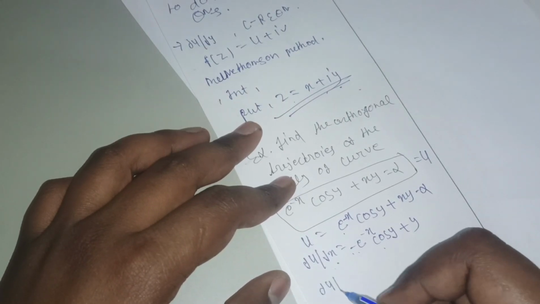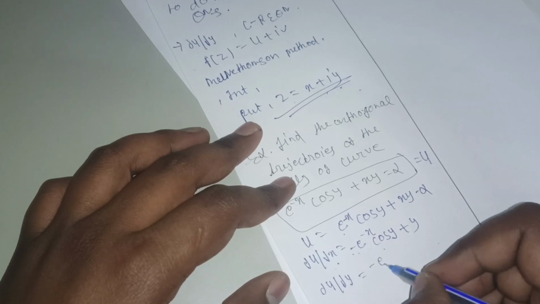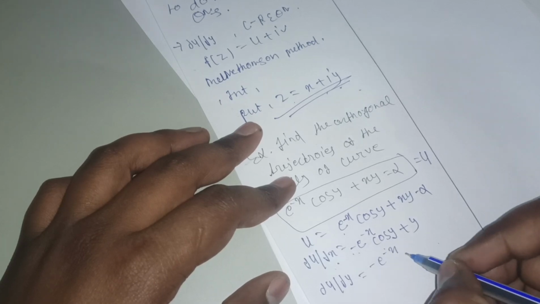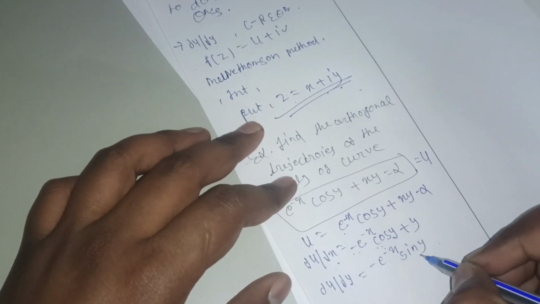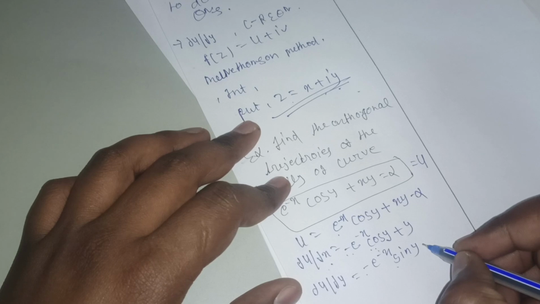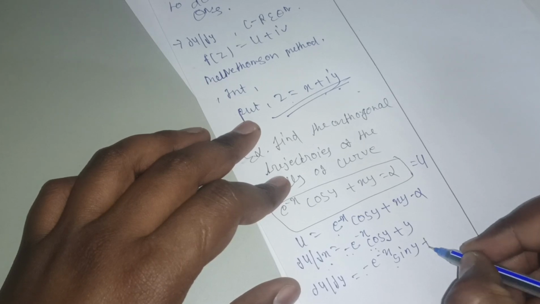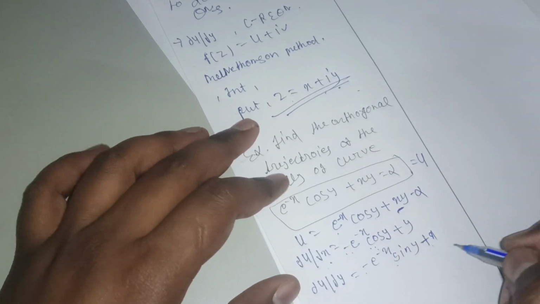So del u by del y is equal to minus e to the power minus x, and differentiating cos y gives minus sin y, so minus is here, plus xy gives x.